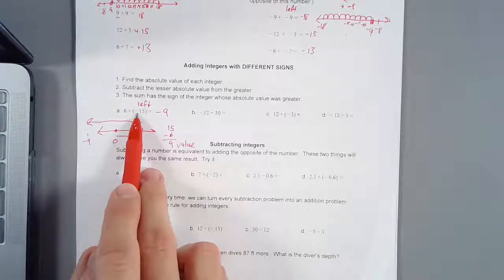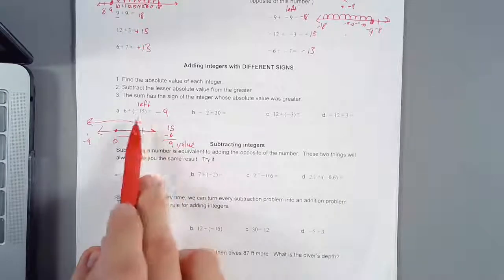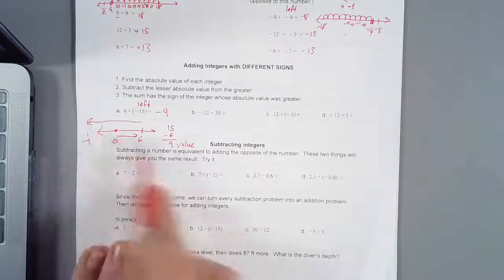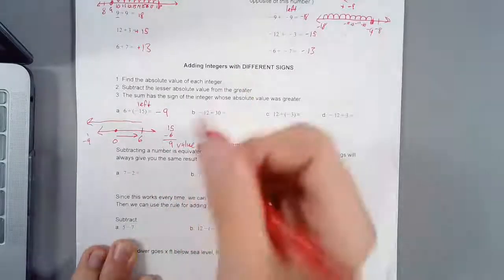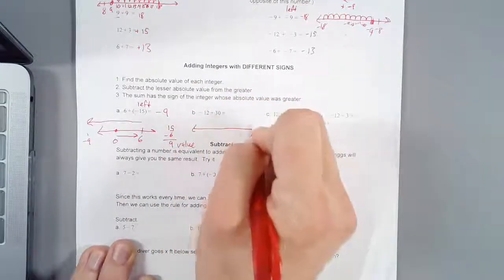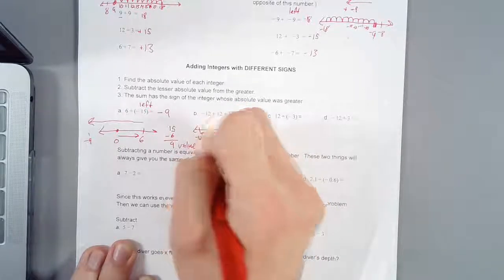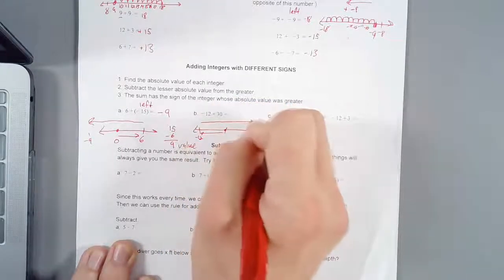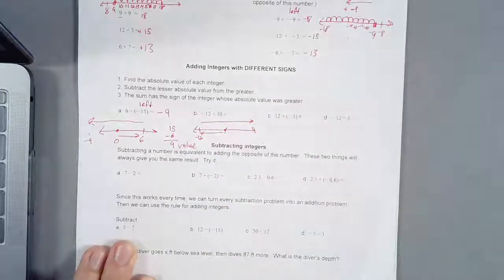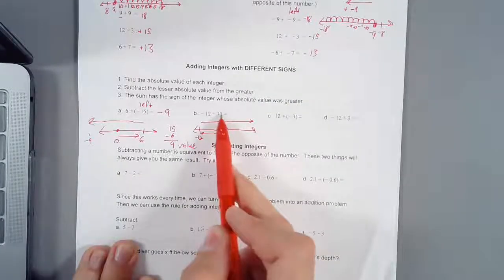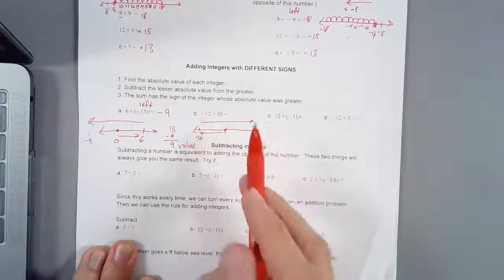So here the negative has the bigger absolute value, so this is a negative. That's because a negative wins in this tug of war on the number line. Over here, I start at negative 12. So really I start at 0 and I go left 12 to end up at negative 12. And then my tug of war plus 30, I go 30 units this way. So the 30 wins, the positive wins this battle because 30 is bigger than 12.